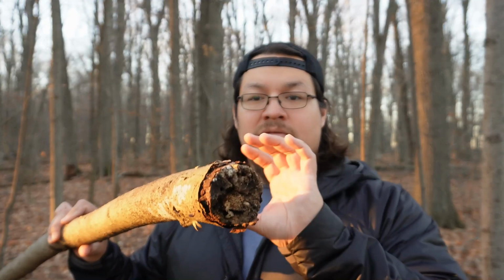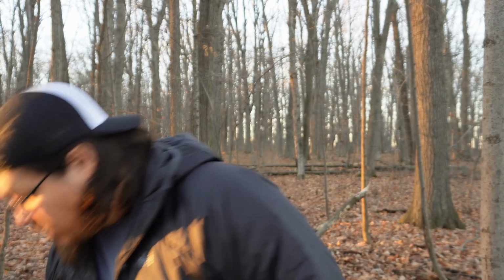It's kind of rotten, so this really isn't ideal. I just grabbed this for a size reference. Whenever you're picking some long-term fuel or a larger fuel source, you want to look at anything thumb size or larger, bigger than your wrist, up to like a down log. Those are all going to give you a long-term fuel source that's going to burn consistently for a long time.